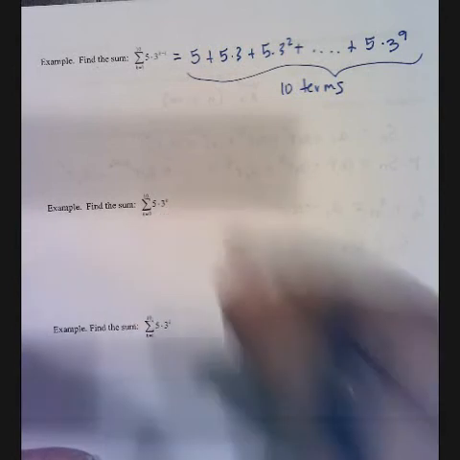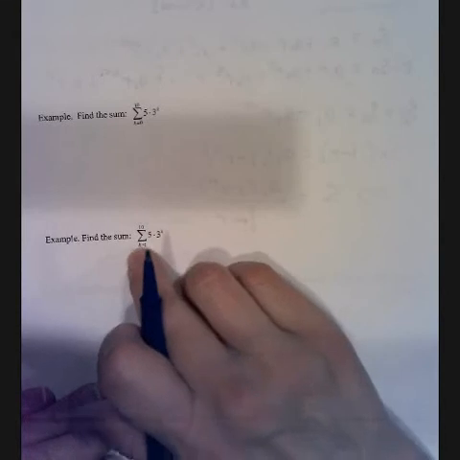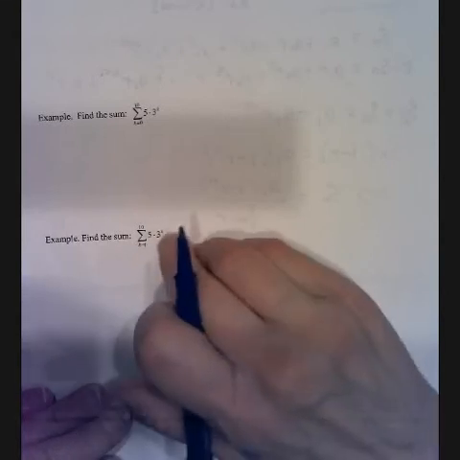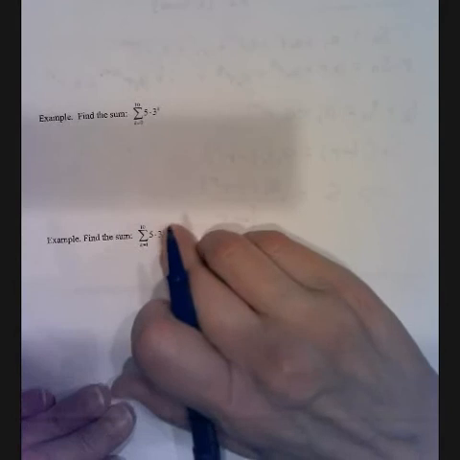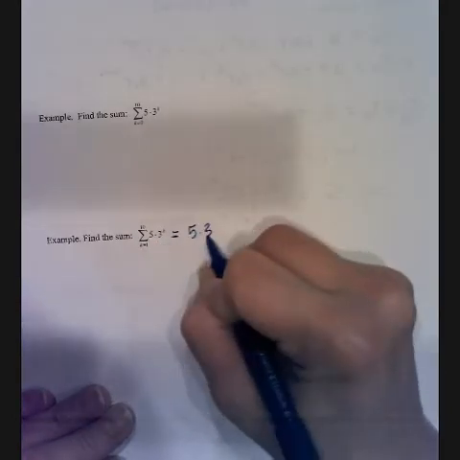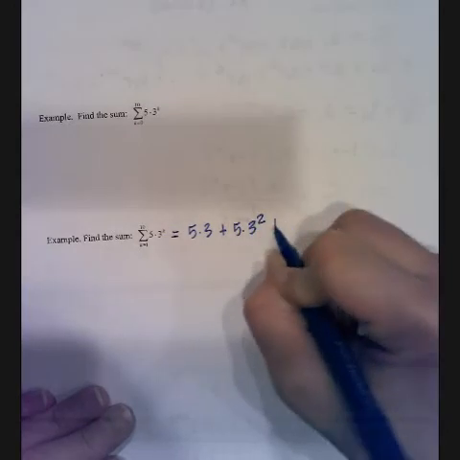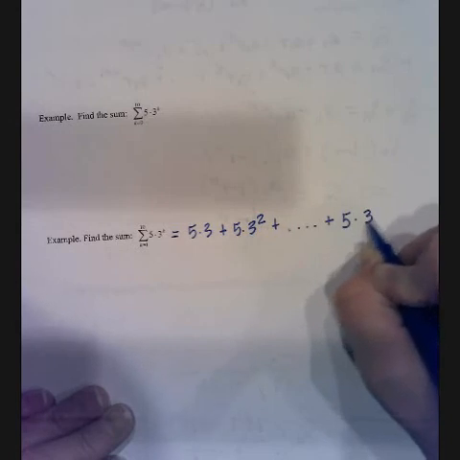actually this one. When k is still 1 to 10, there's still 10 terms, but because this starts with k instead of k minus 1, you get 5 times 3 is the first term, plus 5 times 3 squared, etc., until you get up to 5 times 3 to the 10th.